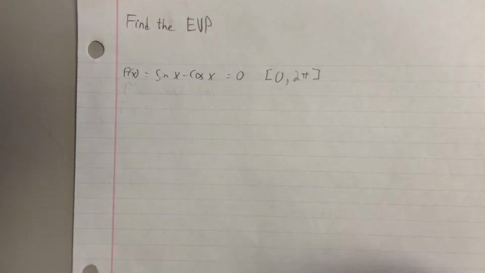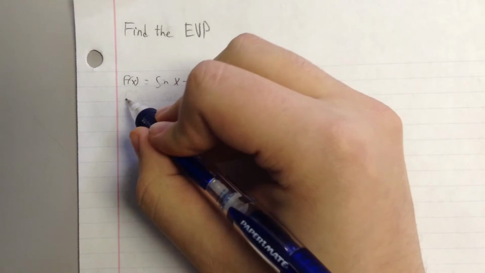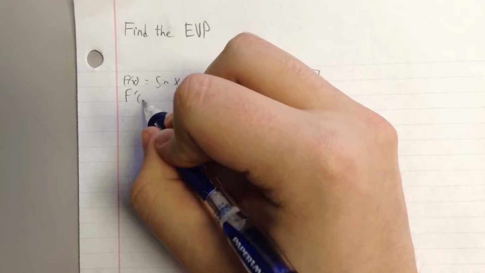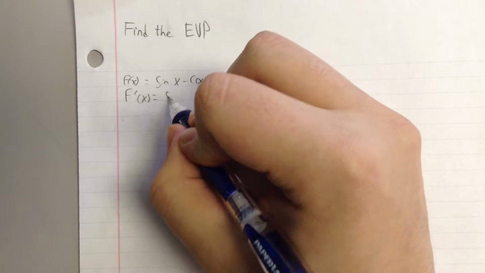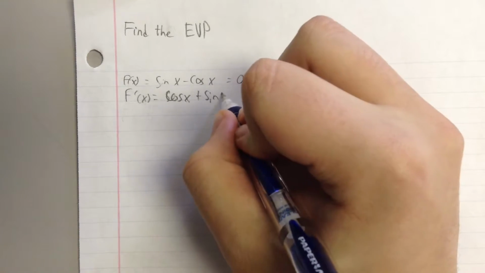So today we're going to be finding the EVP of this function, sine of x minus cosine of x equals 0 along the interval of 0 to 2 pi. So the first step is we're going to take the derivative. So we have f prime of x is going to equal cosine of x plus sine of x.